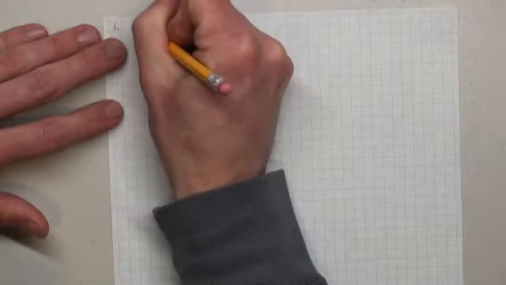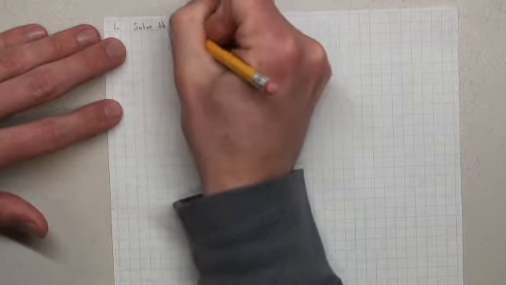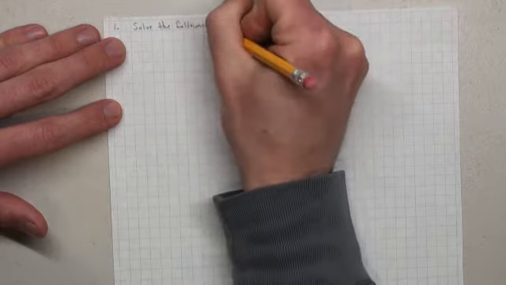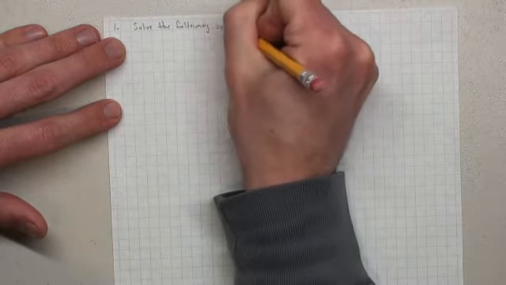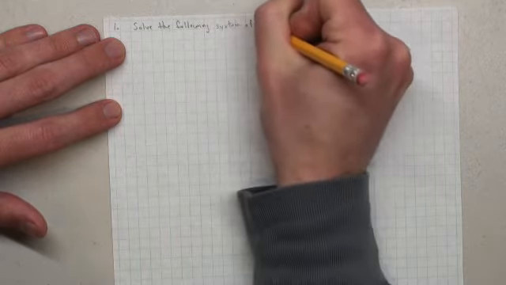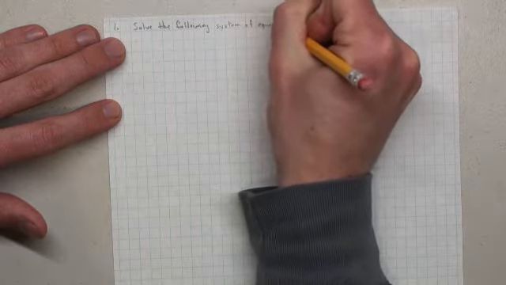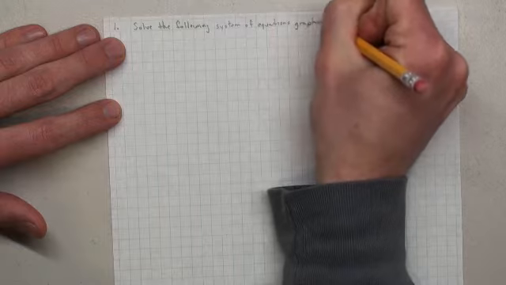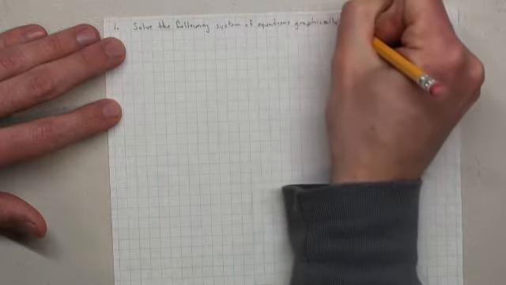It's going to say solve the following system of equations graphically.